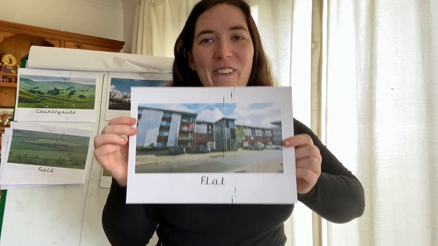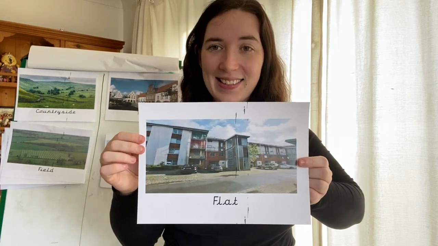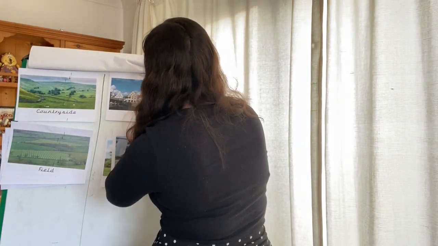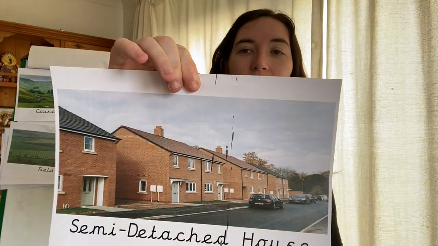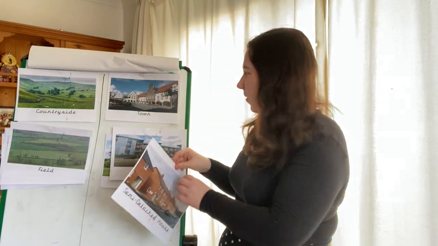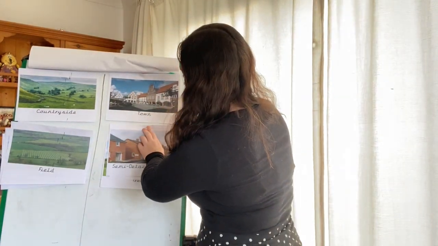What about flats? Where do you think we find flats? In the town. You wouldn't really find flats in the countryside. You would find usually small cottages or smaller houses. What about semi-detached houses like this? Where do you think we find these? These would be found in the town as well. Let's put this here.